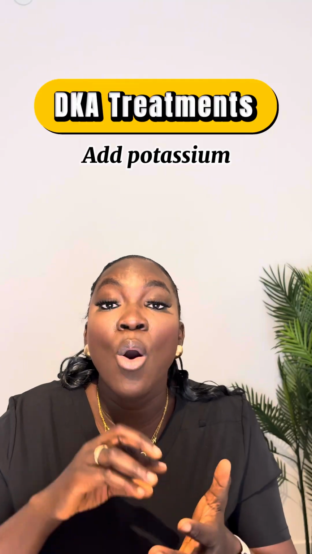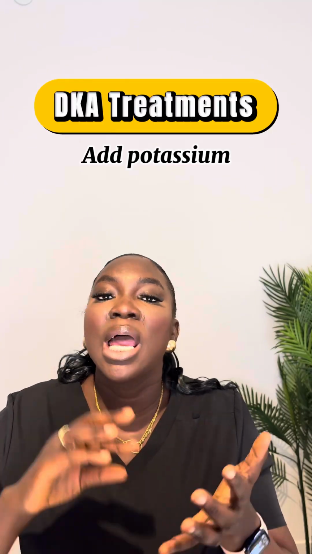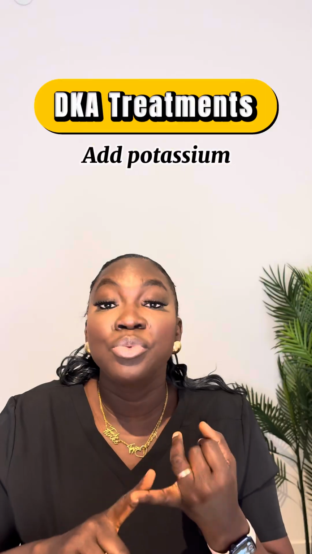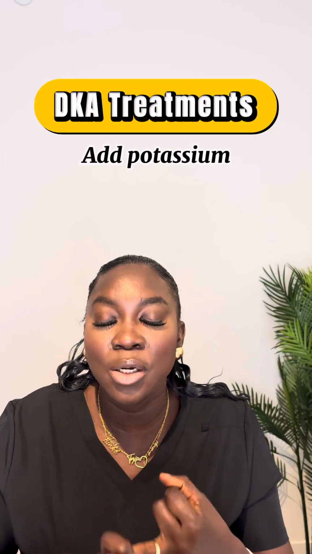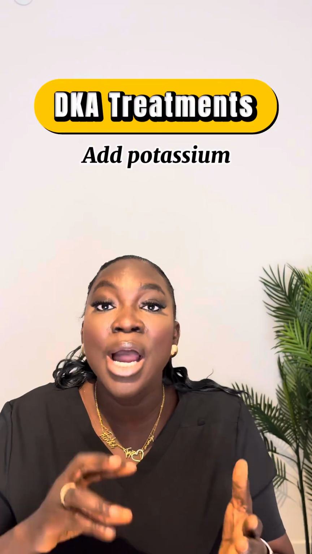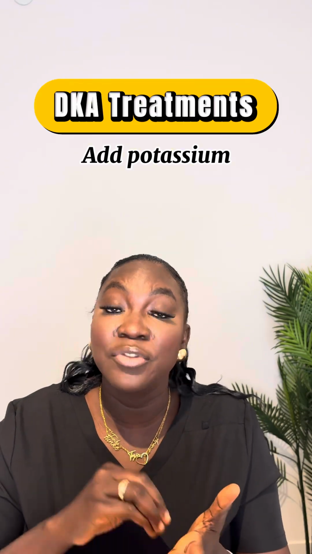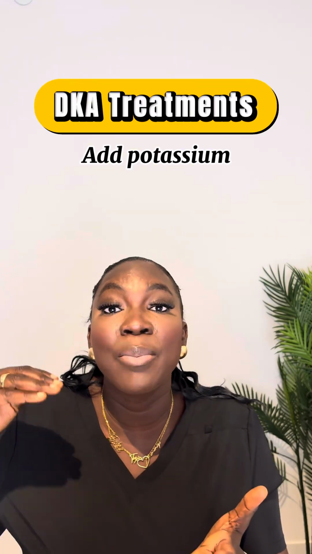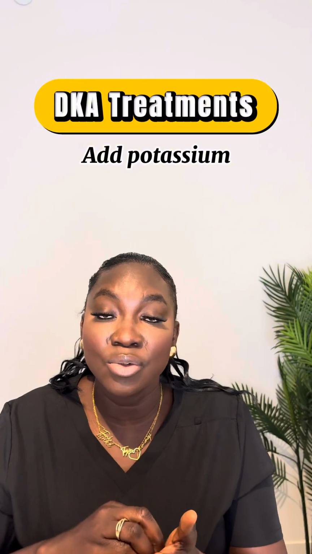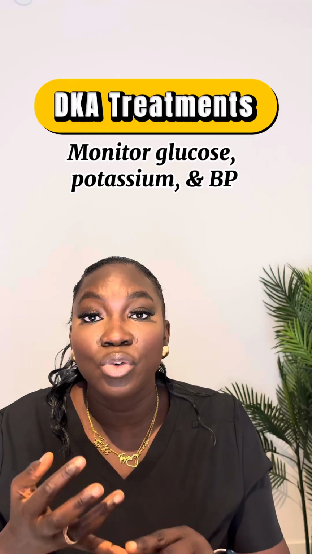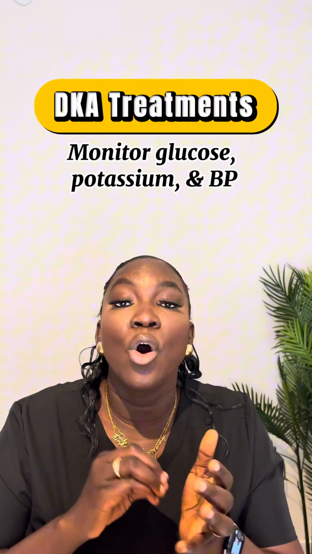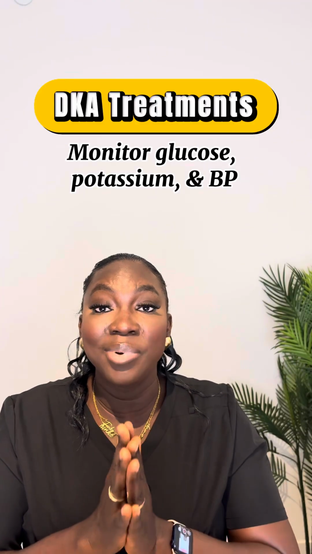add potassium while insulin is still running, because insulin will shift sugar and potassium into the cell. So to prevent hypokalemia, you need to add potassium, even when the potassium is normal, 3.5 to 5. But in order to prevent future hypokalemia, while insulin is still running, you need to add potassium, okay? Lastly, you have to keep monitoring the blood glucose, the potassium, and also blood pressure, and that completes DKA.